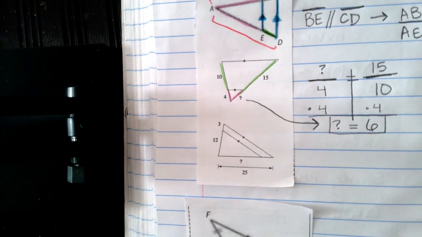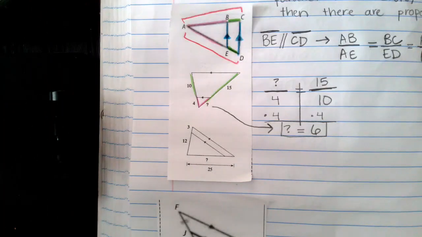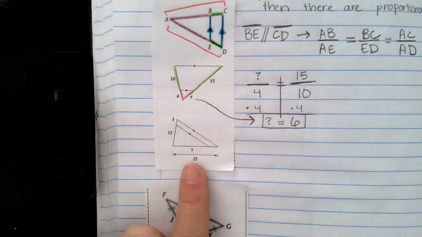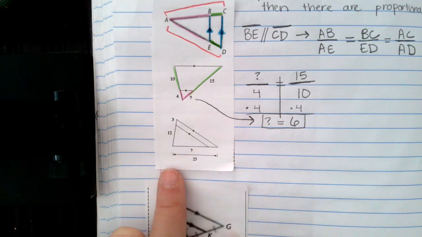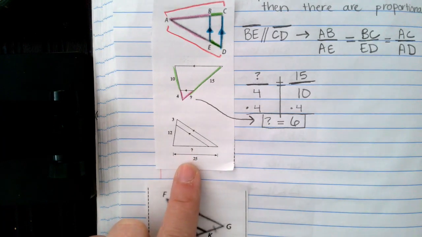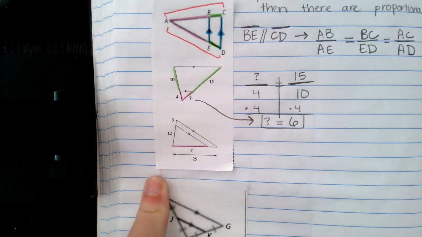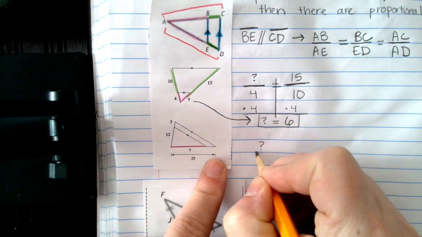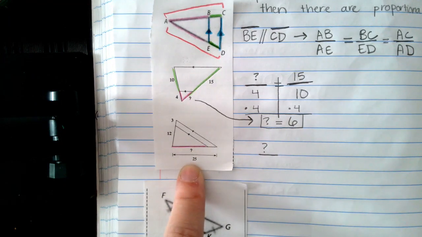Okay, so now for this next part, we're going to do the same idea. We're going to set up a proportion. It's kind of hard to see the question mark on mine, but you should be able to see it on your printout. If I compare that question mark, which part is going to go with that question mark? What is the corresponding side? Somebody say 6? There is no 6, so not 6 if somebody said 6. I go with the 12.